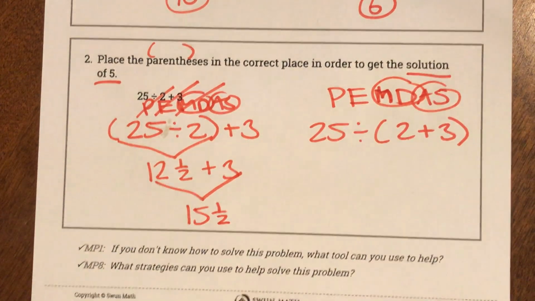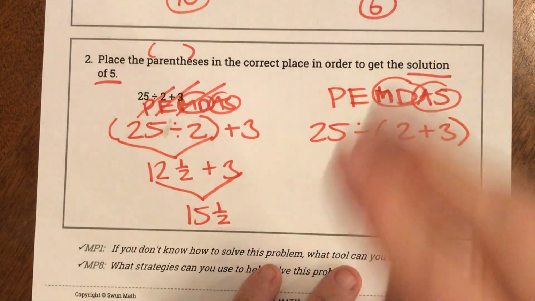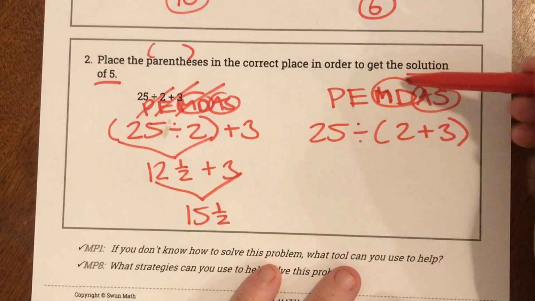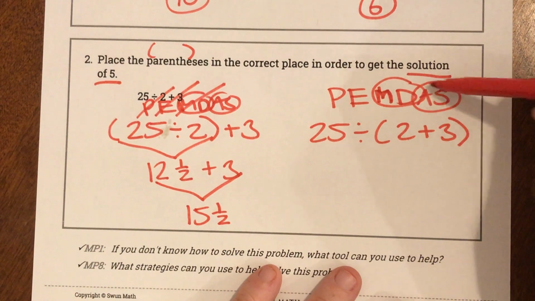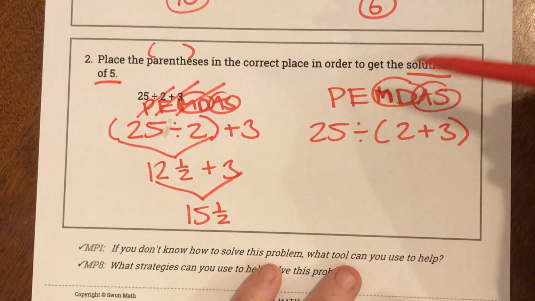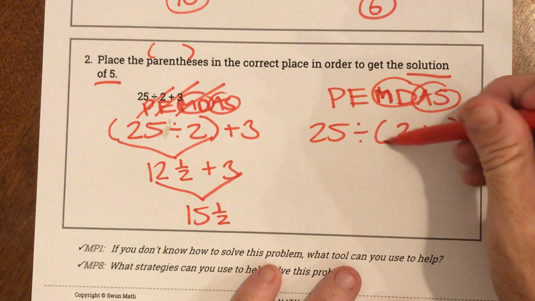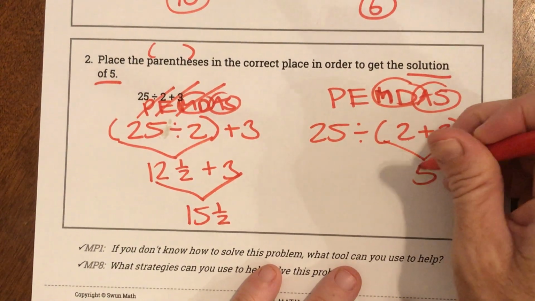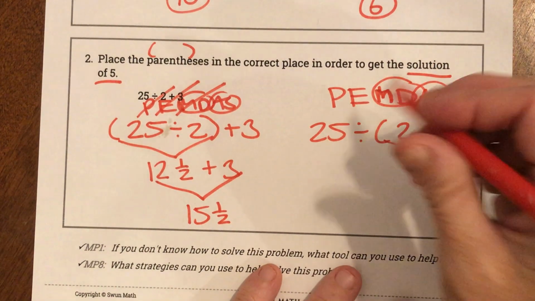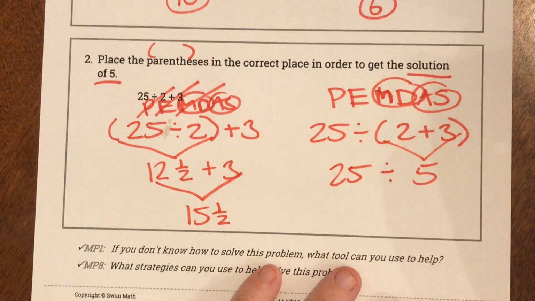Okay, so I always write PEMDAS because that creates my checkoff list. And I always circle my teams, so multiplication and division is a team and addition and subtraction is a team. Okay, do I have any parentheses? Yes. 2 plus 3 is 5, and then I copy everything else down.